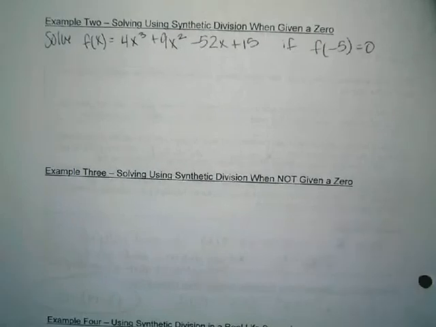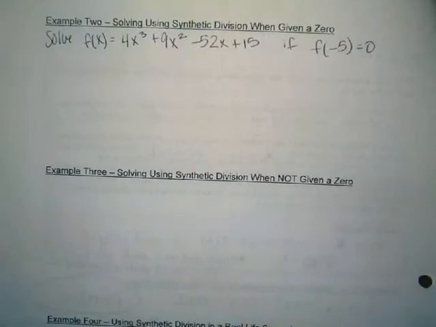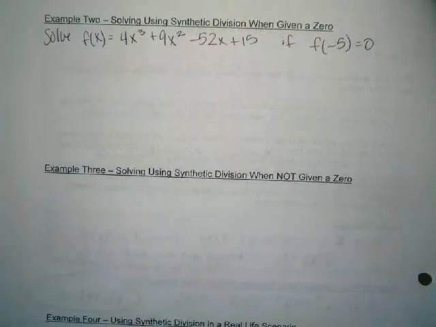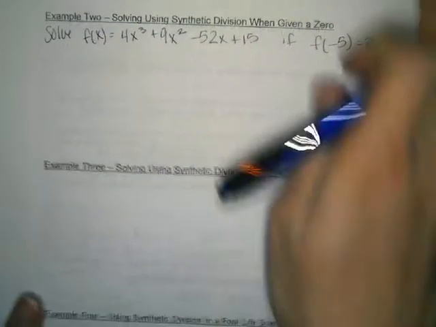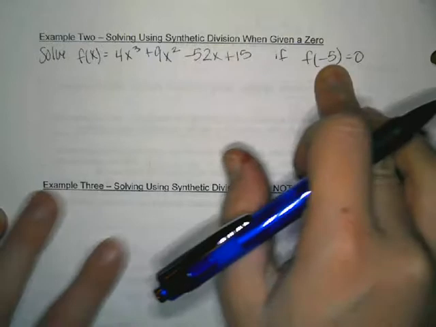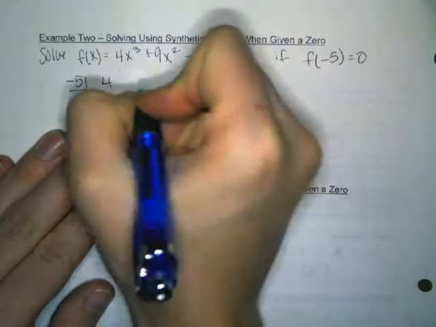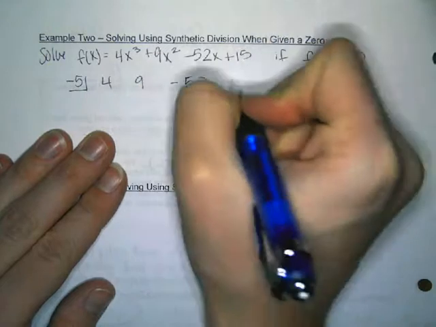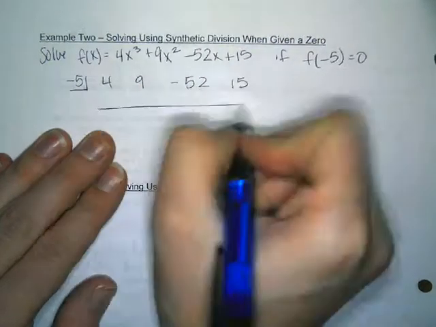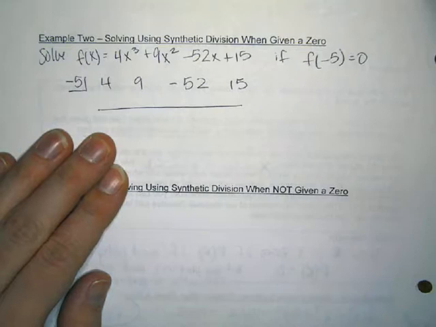Okay, so again, you're given a function, you're given one of the x-intercepts, and you're told to solve it the rest of the way. So we're going to take the x-intercept they gave me, and we're going to plug it in using the synthetic division process. And you're not missing any terms here, so it should go pretty quick.